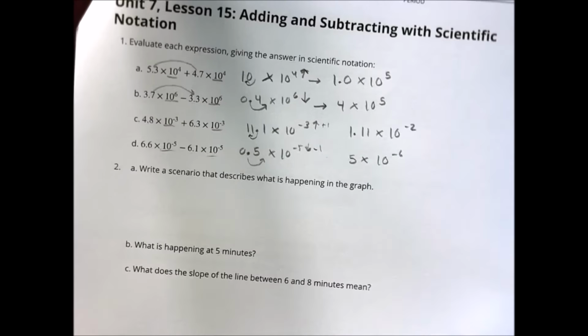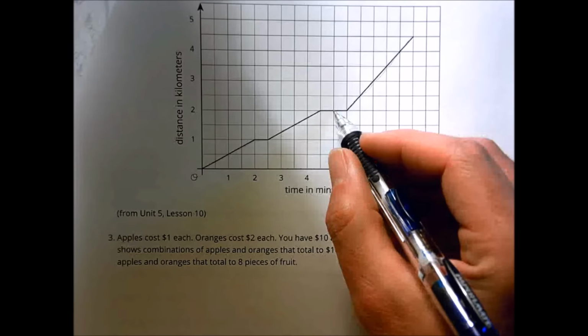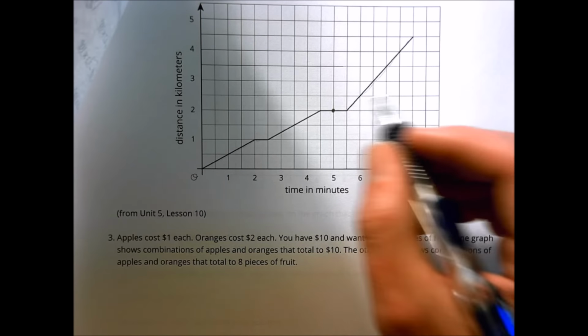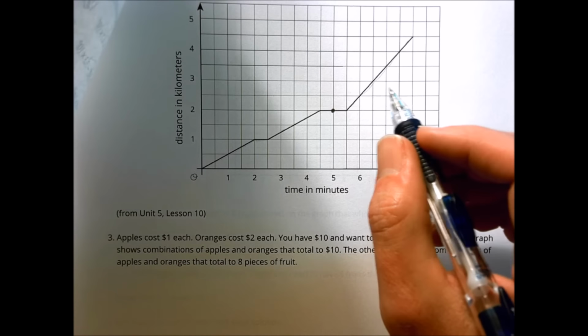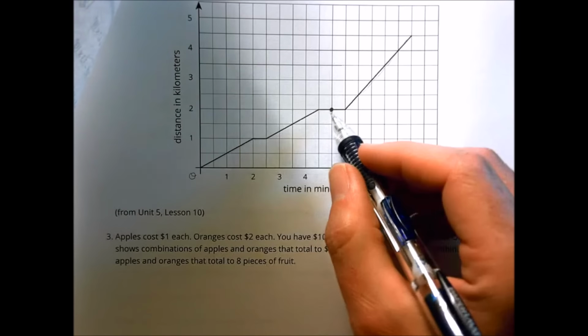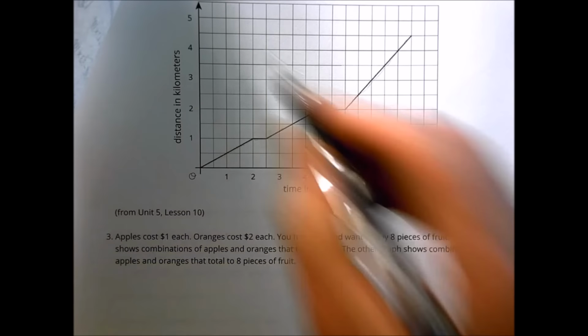So what is happening at 5 minutes? At 5 minutes right here, we can see that absolutely nothing is happening. Maybe Johnny is taking a little break and pausing on his way home, whatever he's doing, but he's not going any distance. Time is moving on, but his distance is not changing.